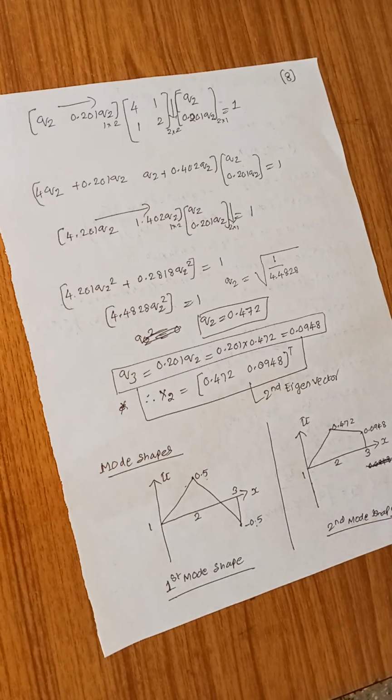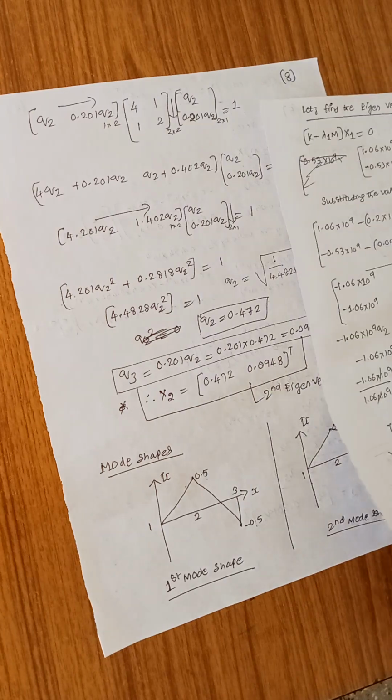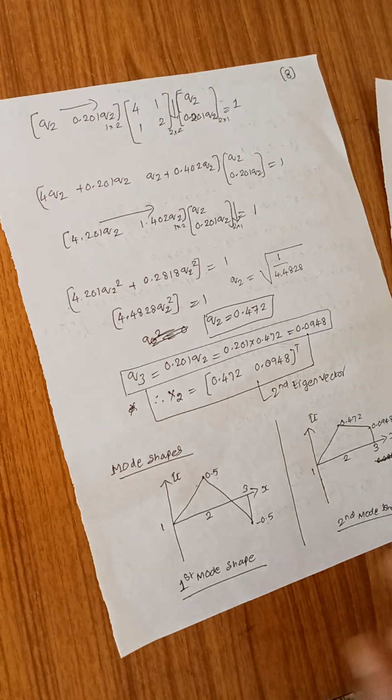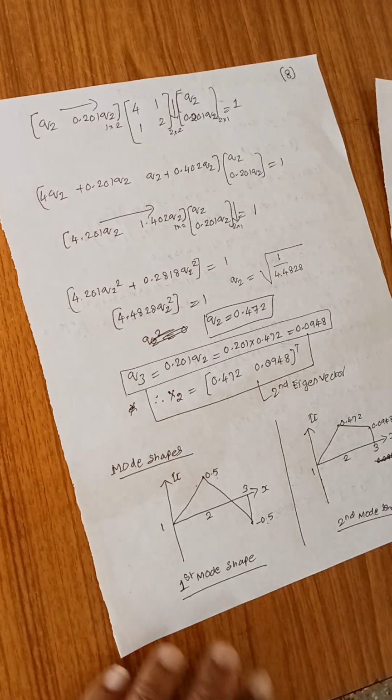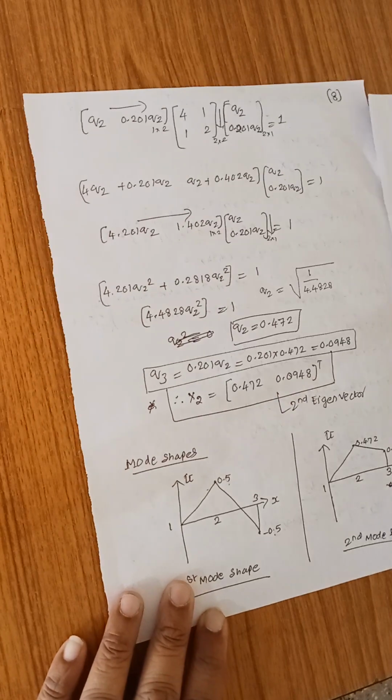As I told, there are some slight mistakes over here, because I having forgotten that x, and that is a big problem. So please take that into account and try to solve the problem.